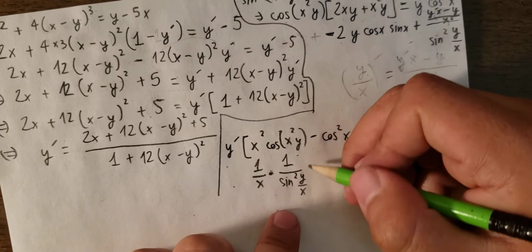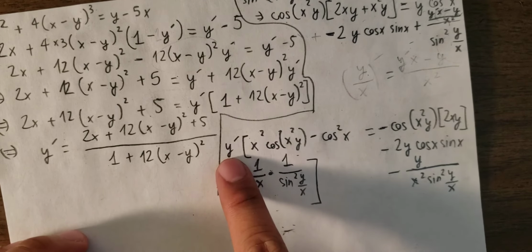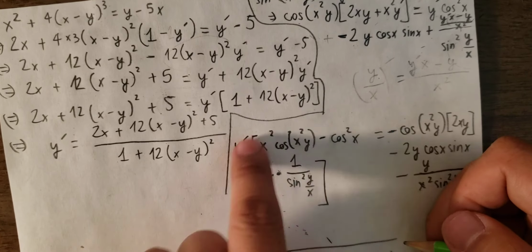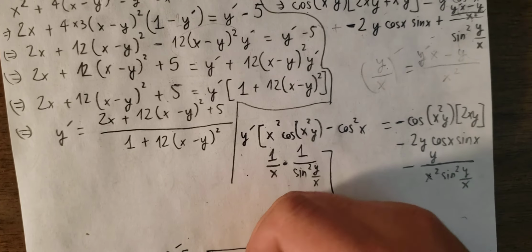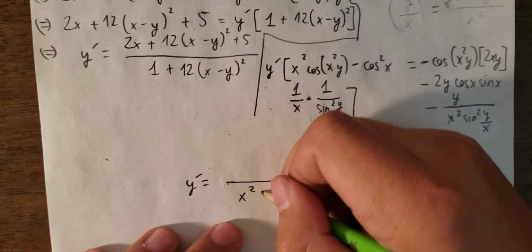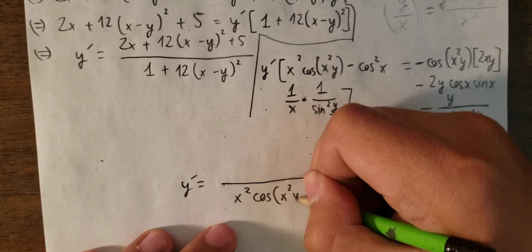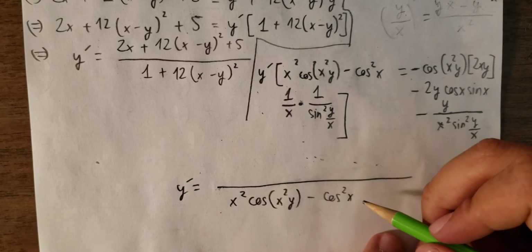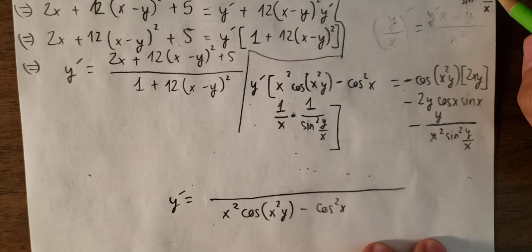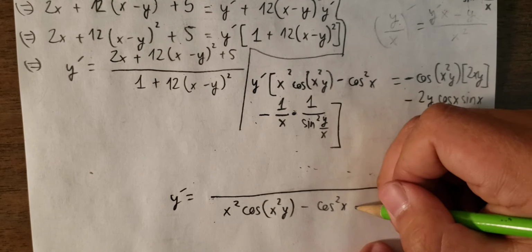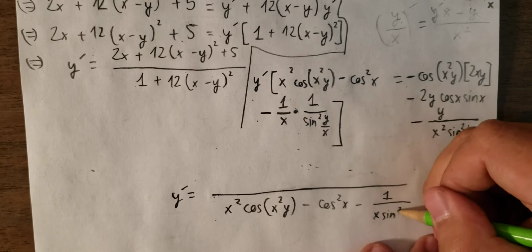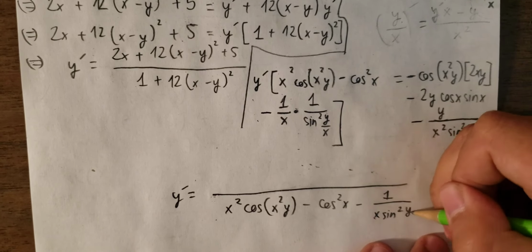So now we have the first derivative of y in here. We will divide everything in here, so you got about s power 2 multiply cosine s power 2 y minus cosine power 2 y s. This one is the negative, and we have the negative 1 over s sine power 2 y s in here. This one we write the same one.